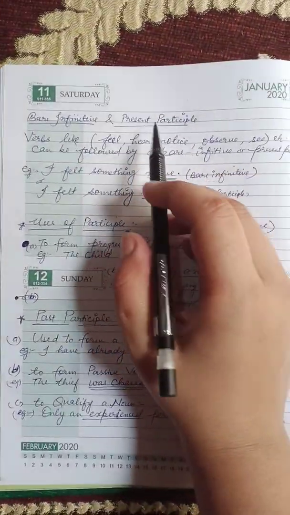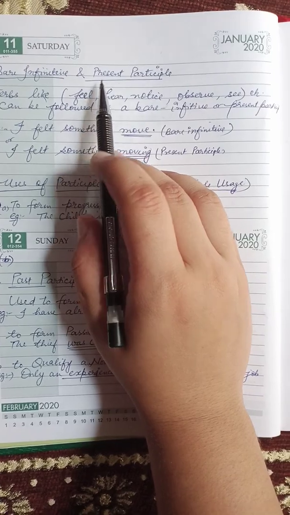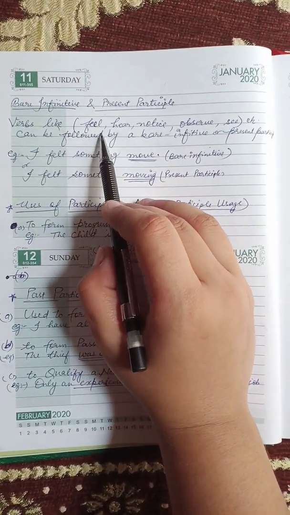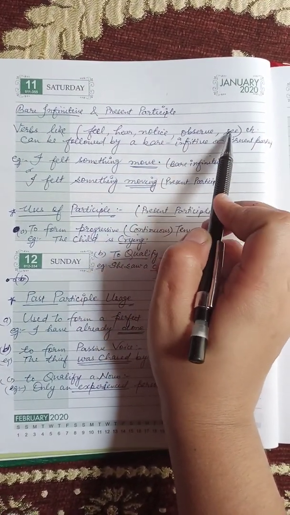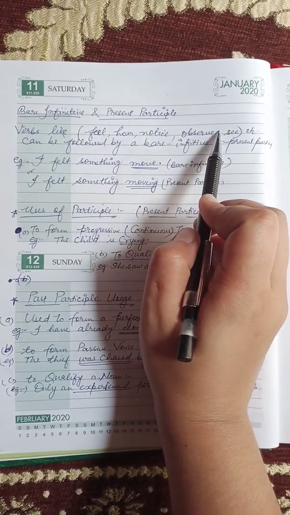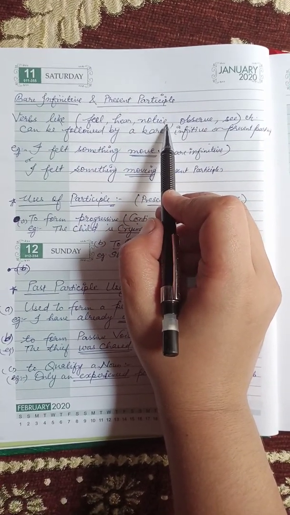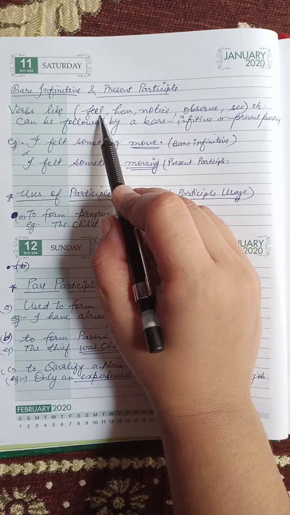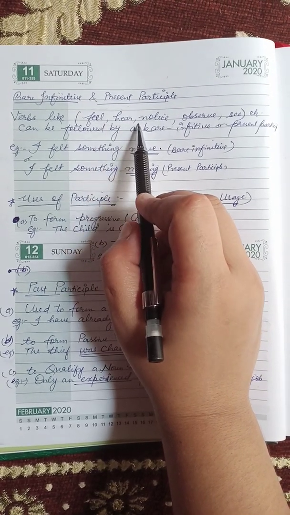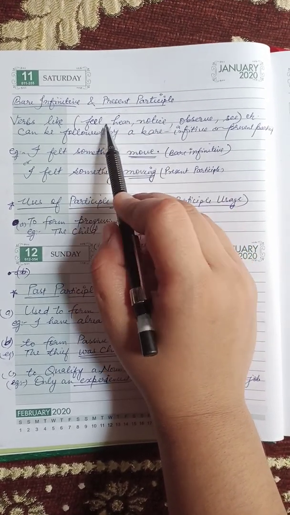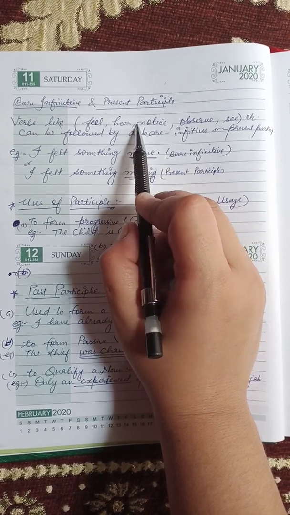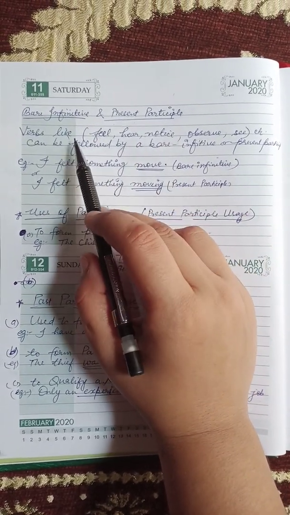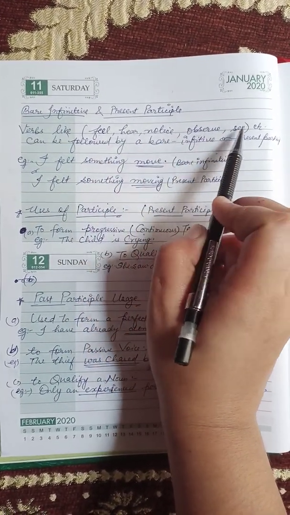Now students, let's talk about bare infinitive and present participle. Verbs like feel, hear, notice, observe, see are called sensual verbs. Sensual means in which our sense organs are used. To feel, to touch, to hear, to notice, some sense organs you have to use, like eyes, nose, ears. So verbs like feel, hear, notice, observe and see, etc.